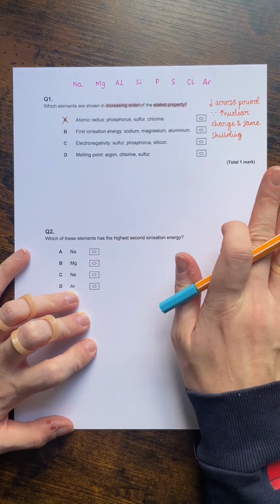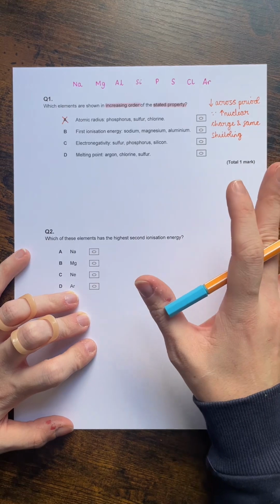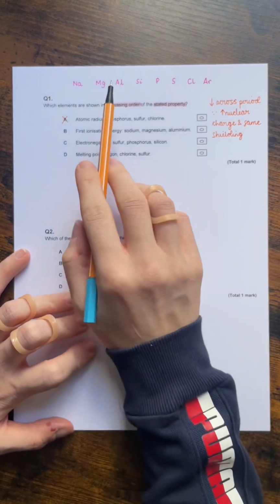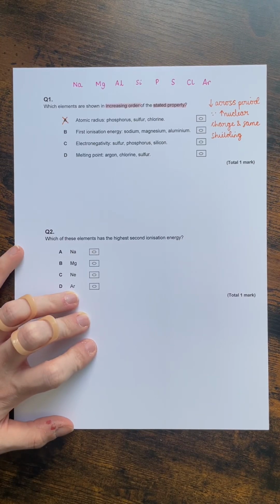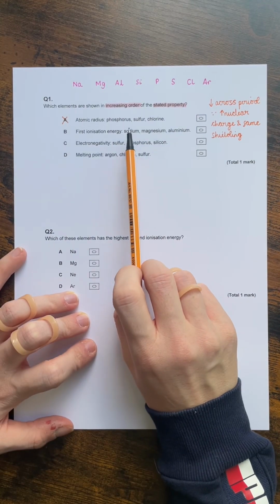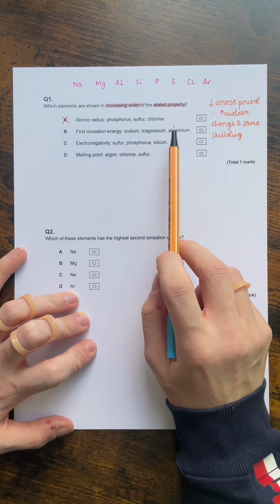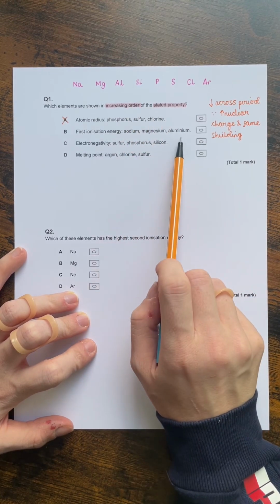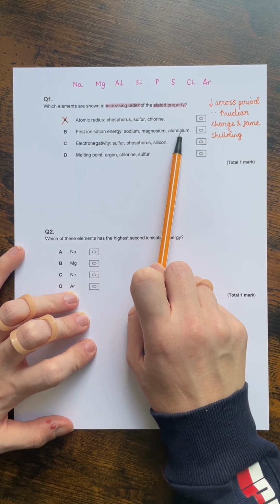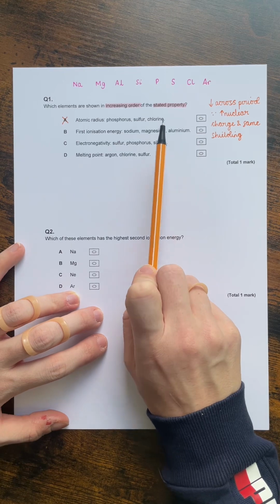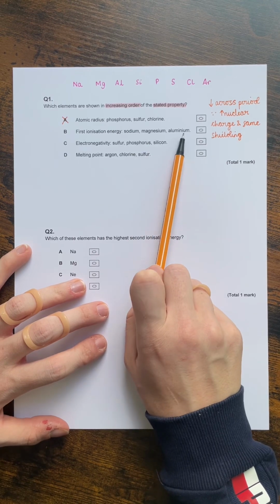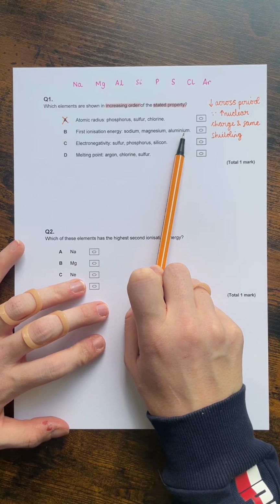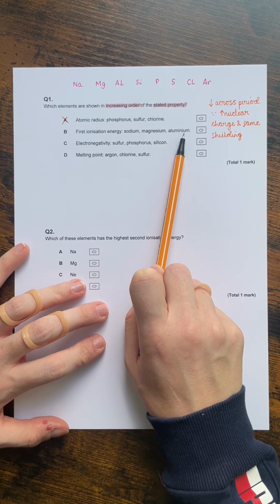But there are 2 deviations to this trend, or 2 anomalies, and one of them is as we go from magnesium to aluminium. So everything looks like it could be right, but it's not, because actually aluminium dips and takes less energy to remove an electron from aluminium's outer shell than it does magnesium's, and that's because we jump from the 3s sublevel to the 3p sublevel, and the 3p sublevel is higher in energy.